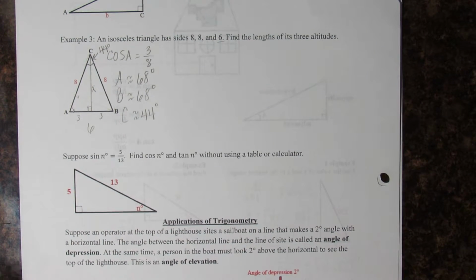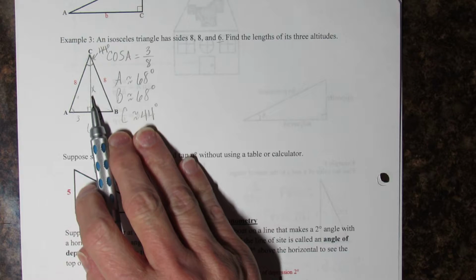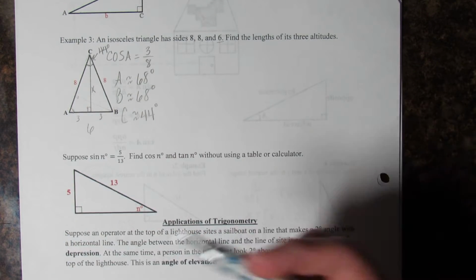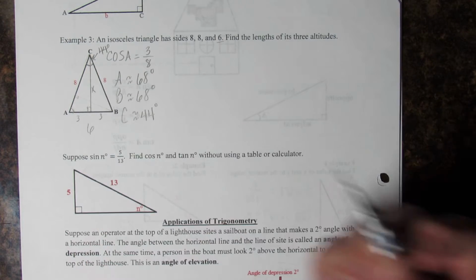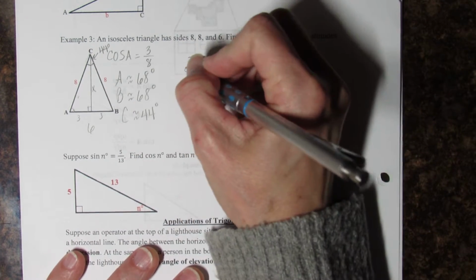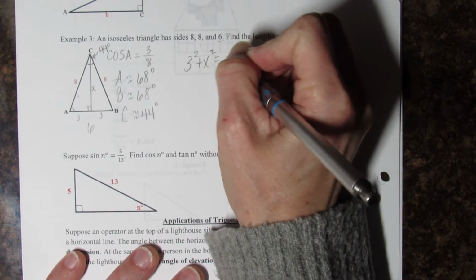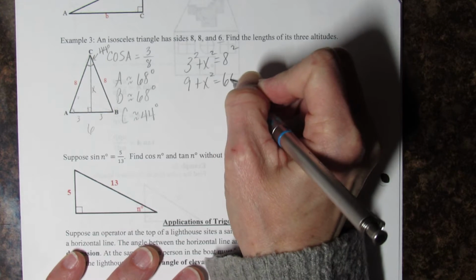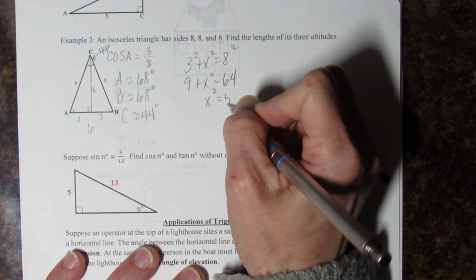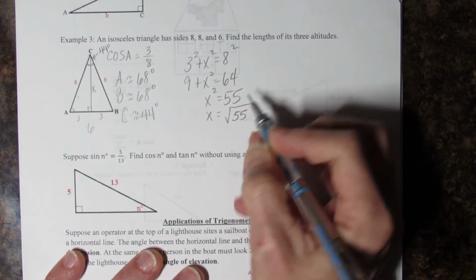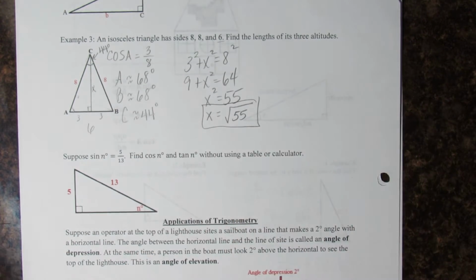I don't really need the angles in order to find this particular altitude because, like I said, I know the leg and I know the hypotenuse, so I can just use the Pythagorean theorem. So to find this altitude, I can just say 3 squared plus x squared equals 8 squared. And so 9 plus x squared equals 64. So x squared equals 55. So x is the square root of 55. So that altitude I've got.